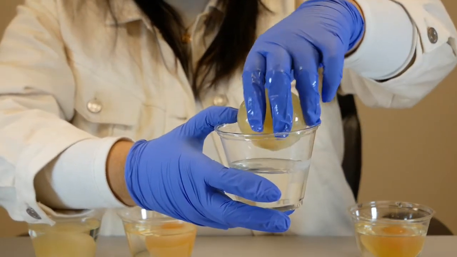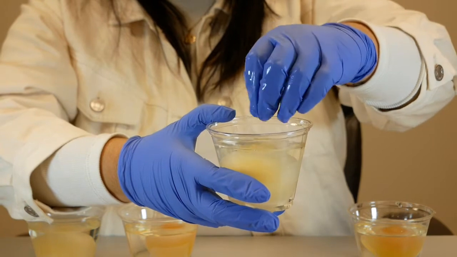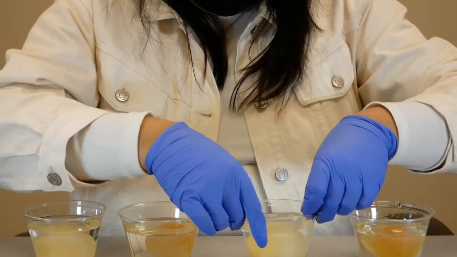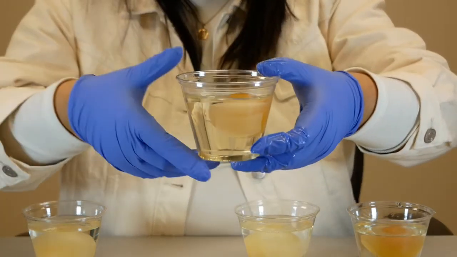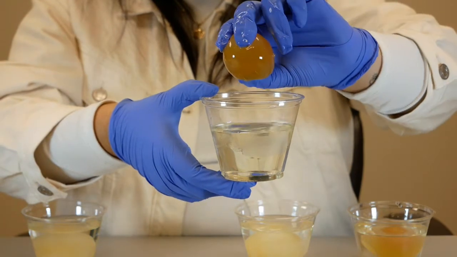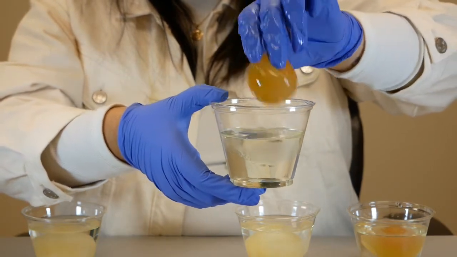So it's important for students when they're developing their hypothesis. What do you think will happen when you soak the egg in corn syrup, when you soak the egg in water? What do you think happens to our cells? What happens to our body? Can you die from water intoxication?